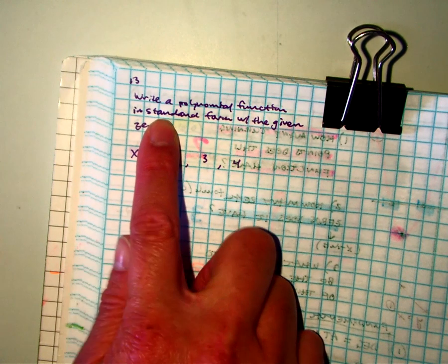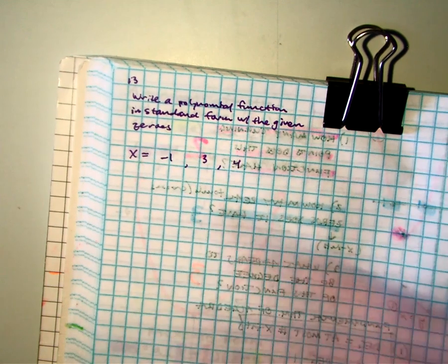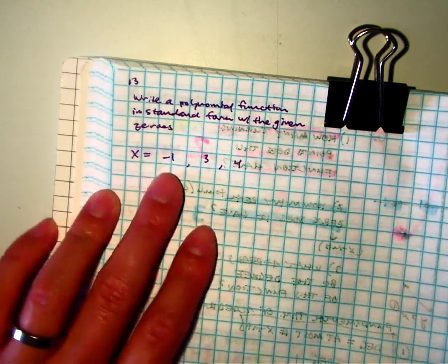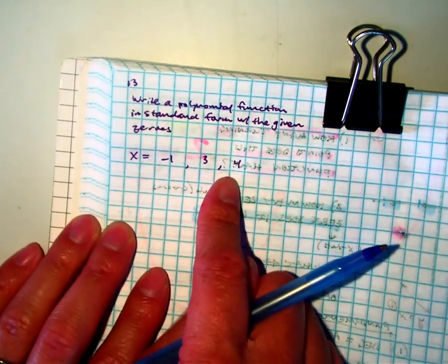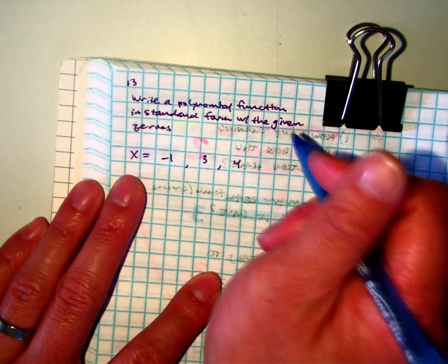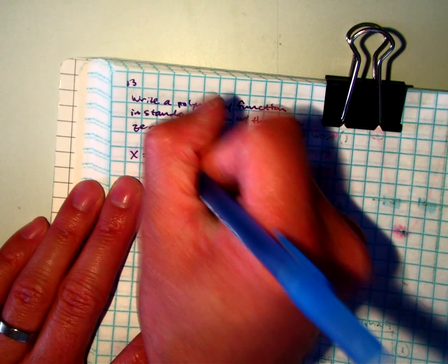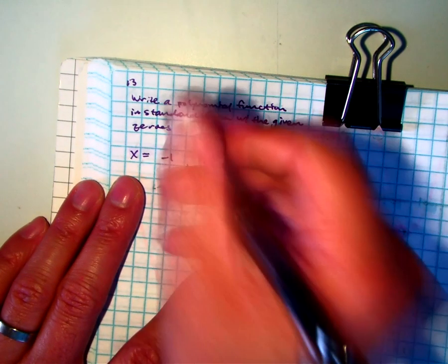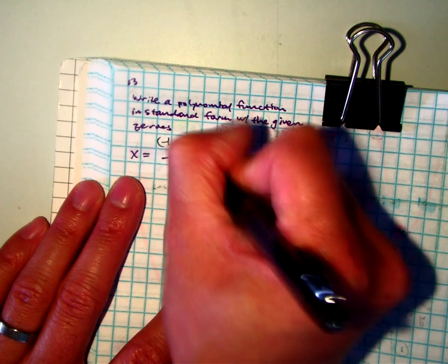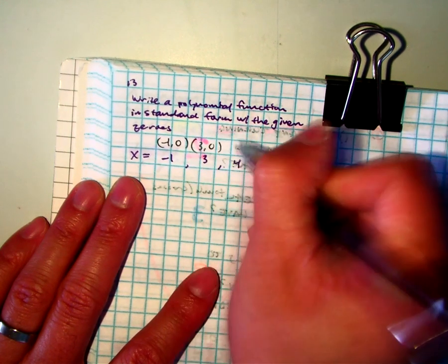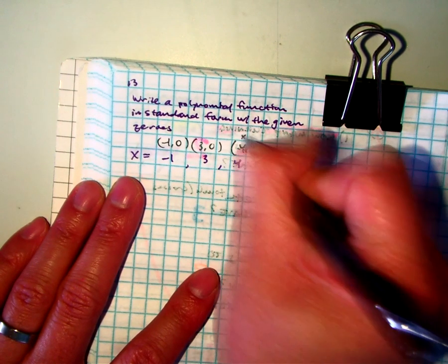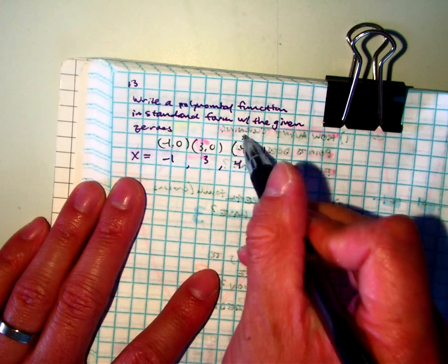Write a polynomial function in standard form with the given zeros. So basically these are where they cross the x-axis. What looks weird from yesterday's lessons, these are not ordered pairs. So the ordered pairs that we were used to yesterday were something like this: (-1, 0), (3, 0), and (4, 0). As you can see there, the x value is the 4.